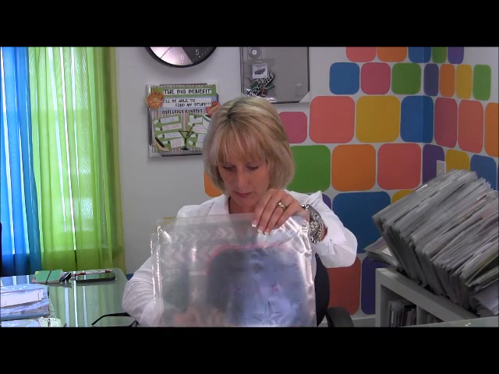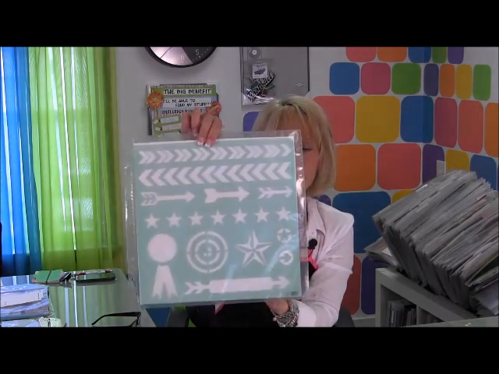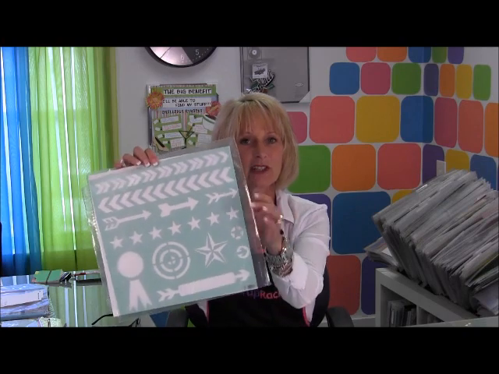Then you've also got templates that are kind of generic. Let me get my paper up here again, right? So this has all kinds of cool little things on it. Arrows and chevrons and a big star and a bullseye. What do you do with that? Well, this is really generic. It could work on so many different places.